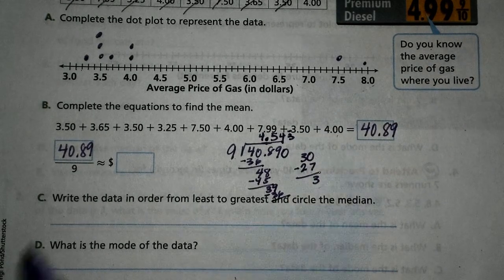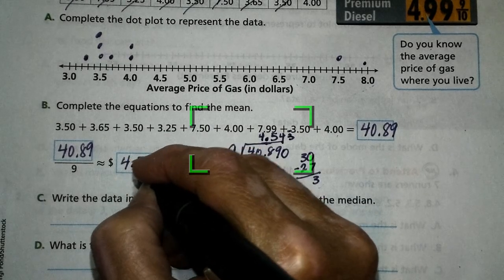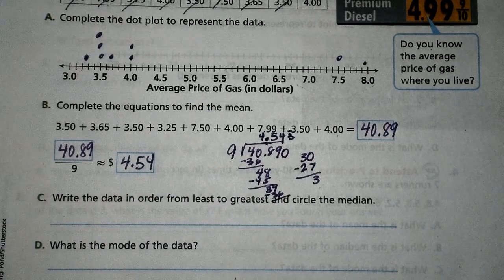Okay, so we're talking money. So we're going to round it to $4.54.